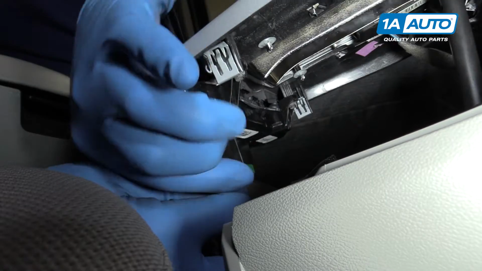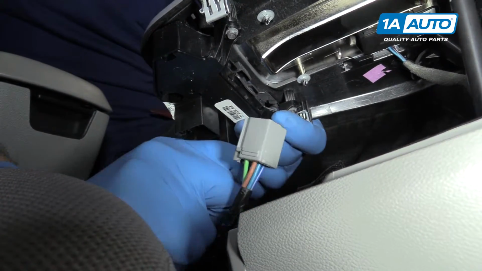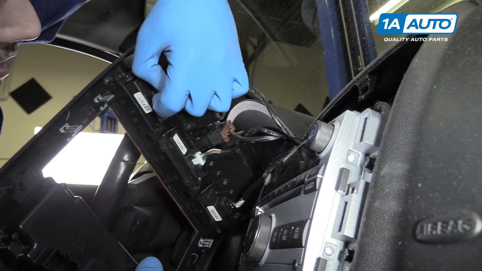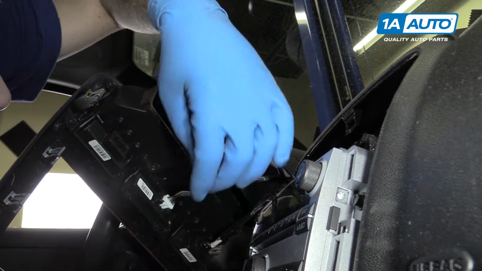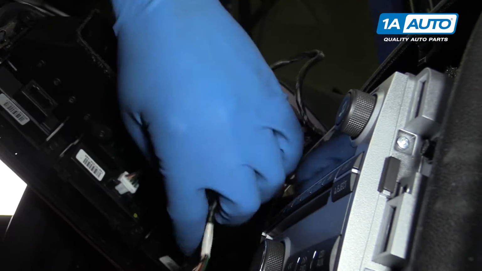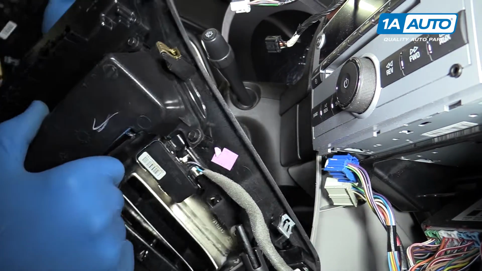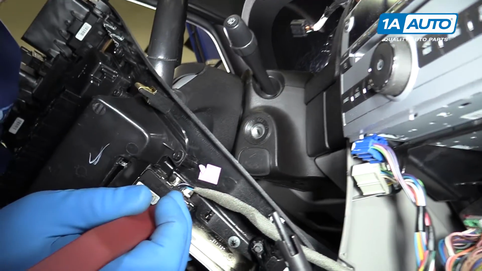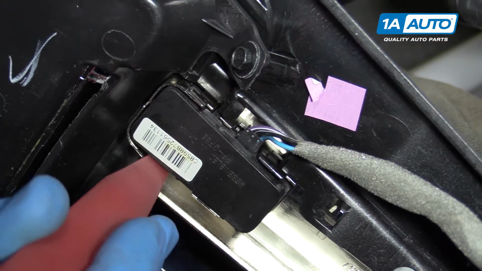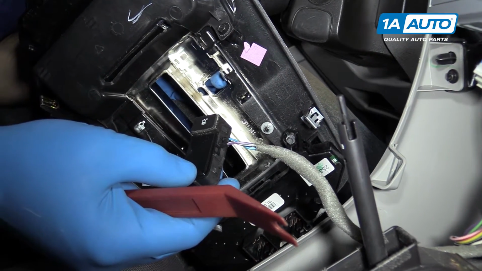Remove the electrical connectors for the switches at the bottom, as well as the ones on the back of the HVAC unit. The 4 connectors at the top as well. That's a micro switch there, and those can be very delicate. So to be safe, we're just going to pry up on these tabs and remove that entire switch as opposed to just releasing the connector.